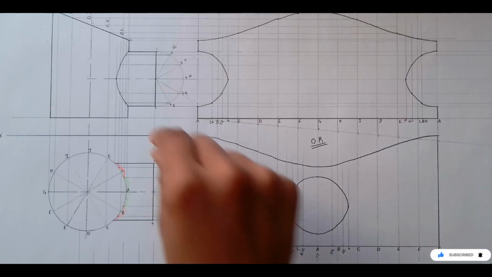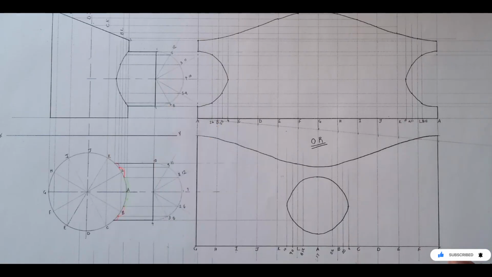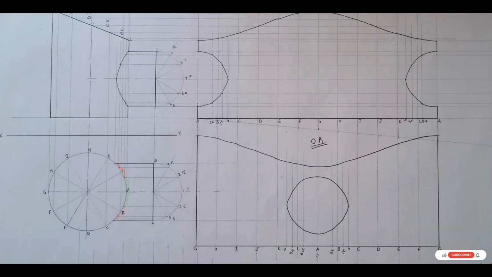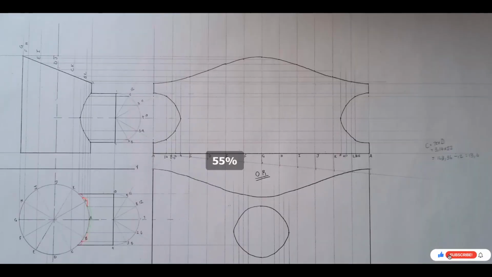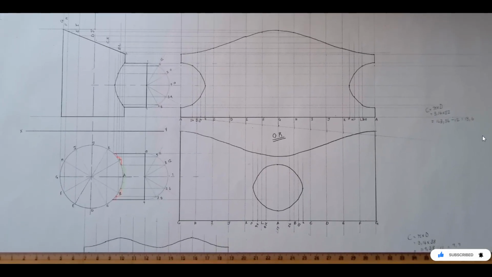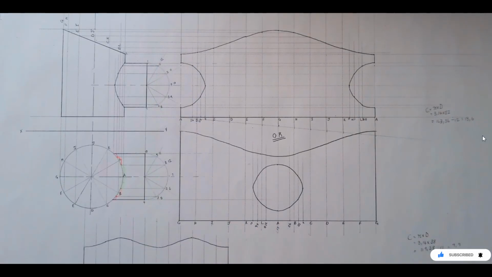Because whenever you're doing it vertically, you still need to take points and transfer them to the drawing. So it's better to get used to actually taking points. Even this one, you can do it vertically. So other than that, this is how you can do the page 91.